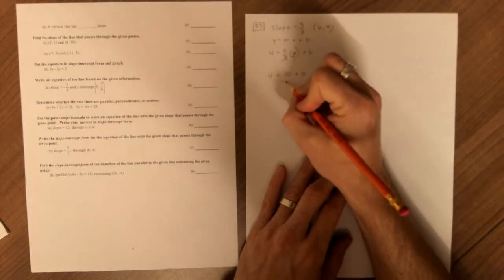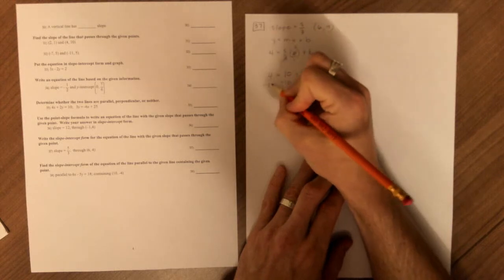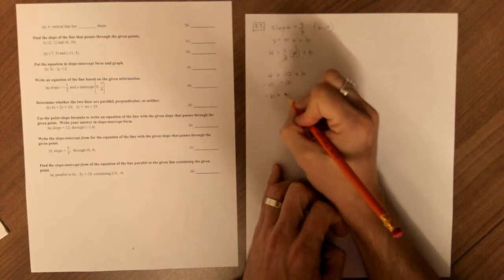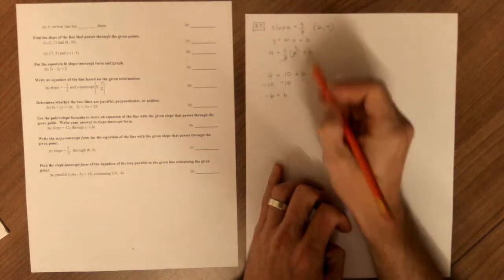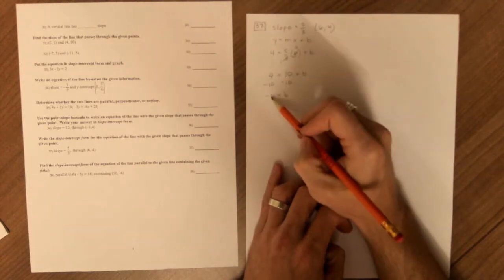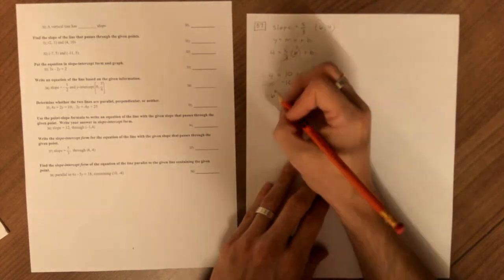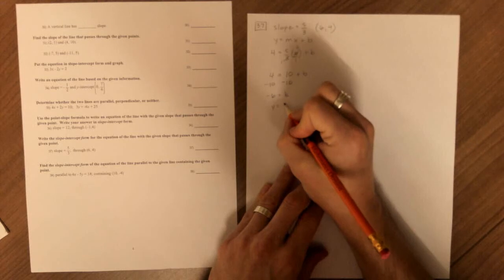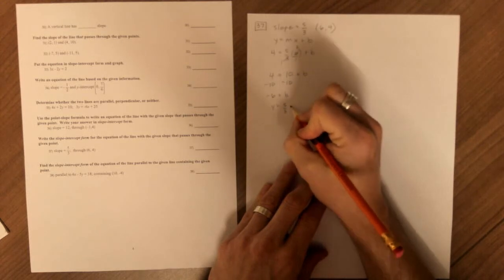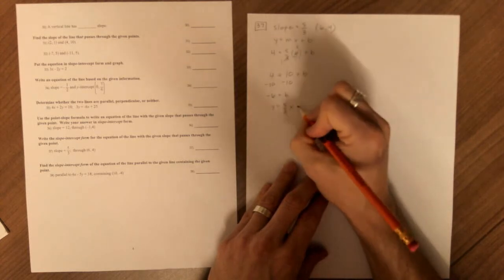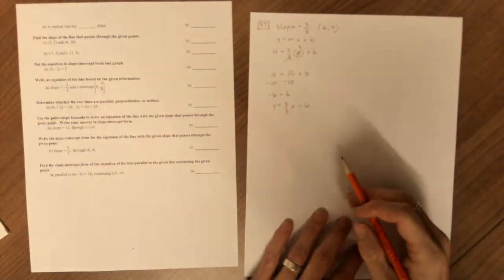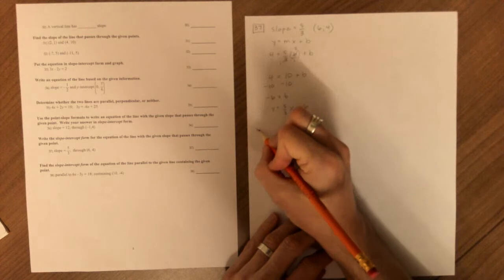So now our next step is to minus 10. We're going to minus 10 on that side, and we get negative 6 equals b. So now we can just plug in our b, and we already had our slope, so it's going to be y equals slope, which is 5 over 3, we got an x, and then minus 6, and that's in slope-intercept form now. All right, 38.